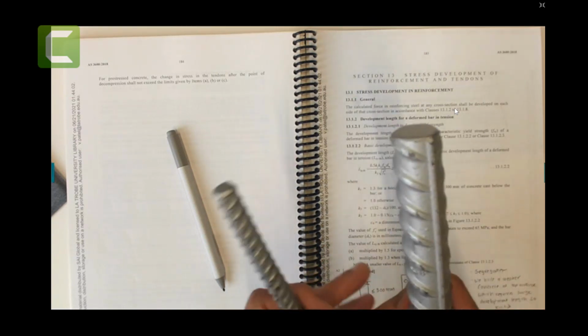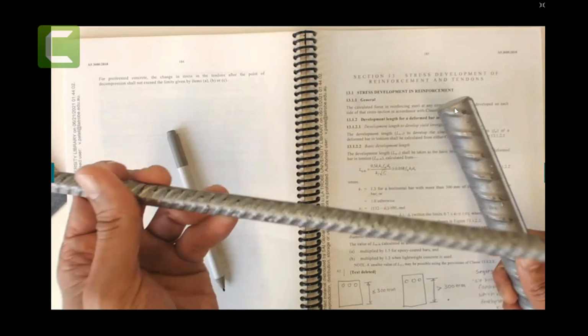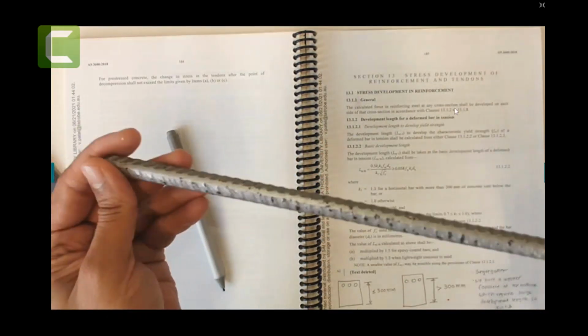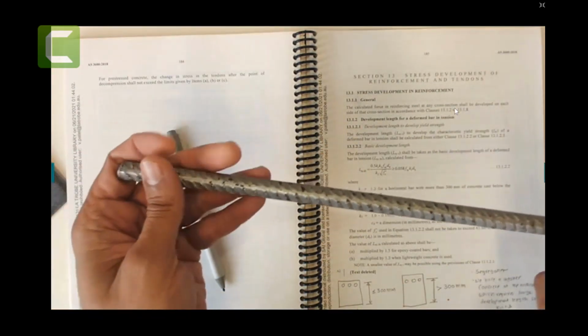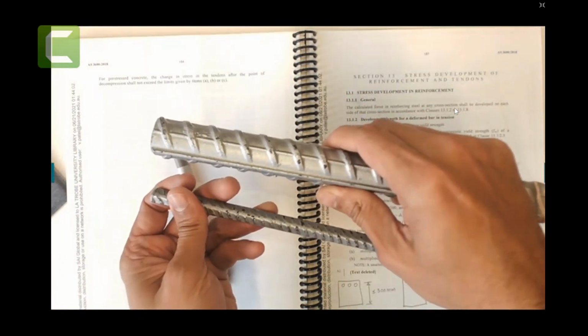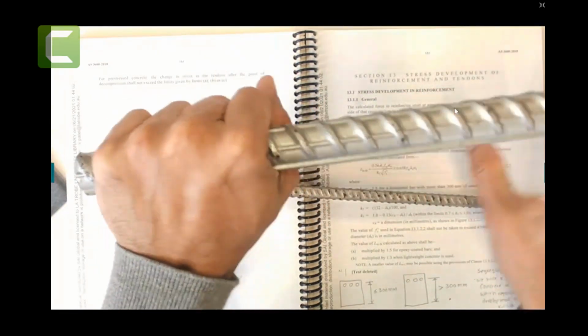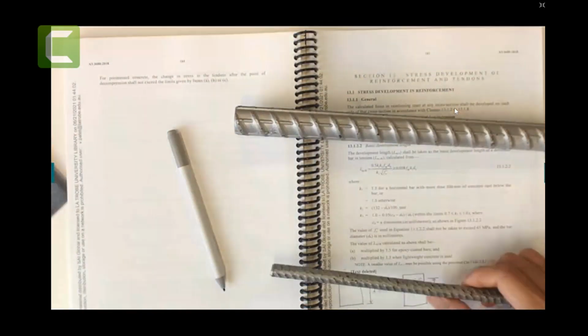K2 is about the diameter of your bar. What do you think? Let's say one beam has this bar diameter in tension, and another beam, the same beam, has these diameters. Which one do you think requires more development length, the small one or the big one?